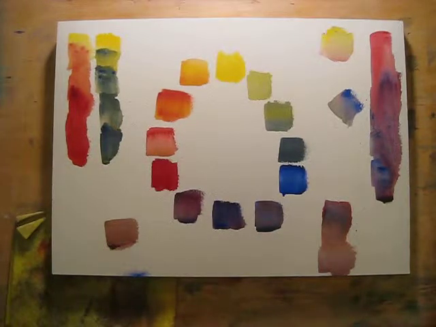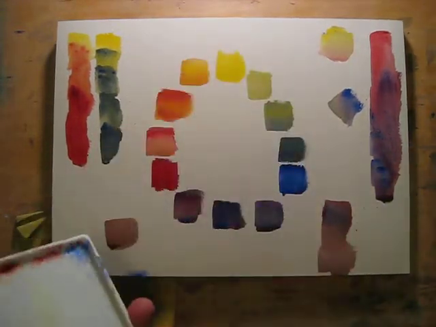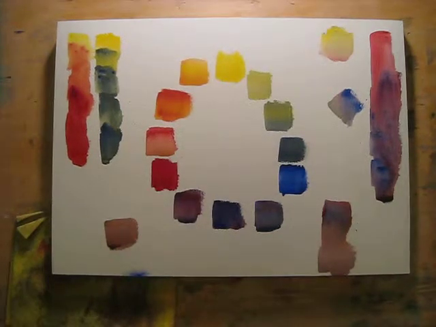If I were to clean this palette off right now, I'm going to clean it real quickly for you and show you what I'm talking about. You're going to see that I can mix a color very quickly without putting in a lot of effort, and that actually helps me to get a more vibrant color. Okay, let's see. So here's my palette.